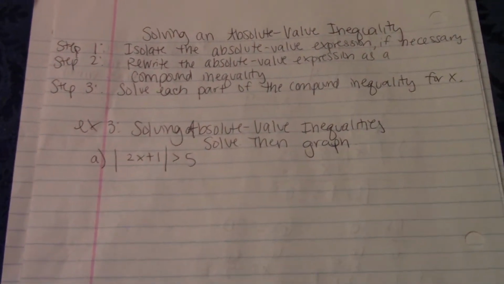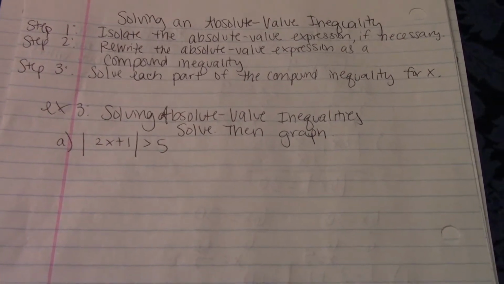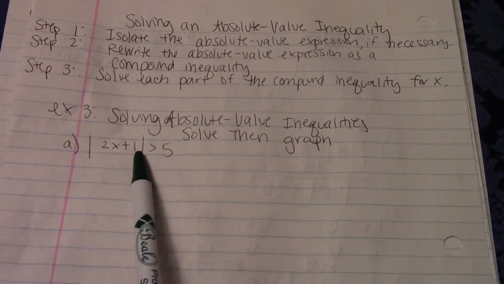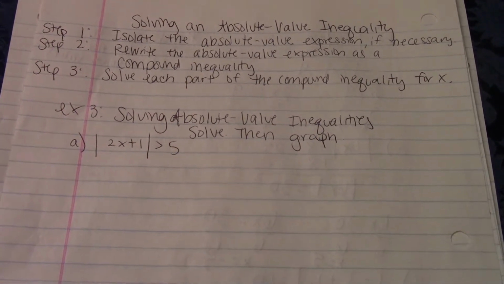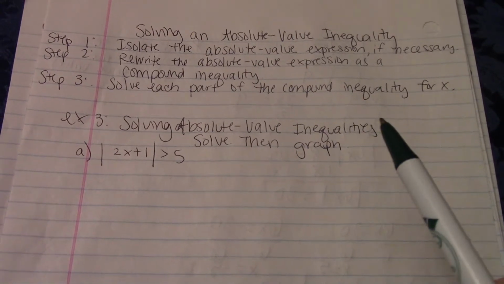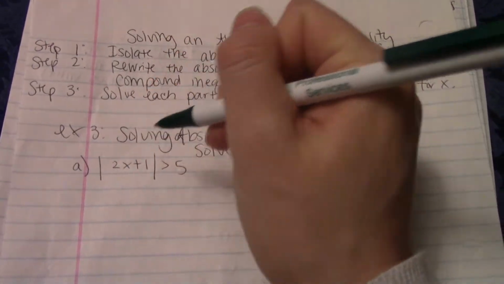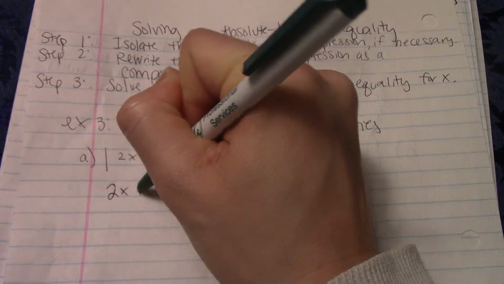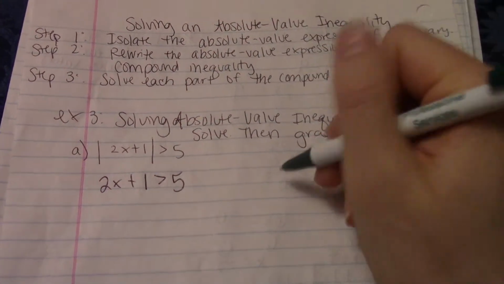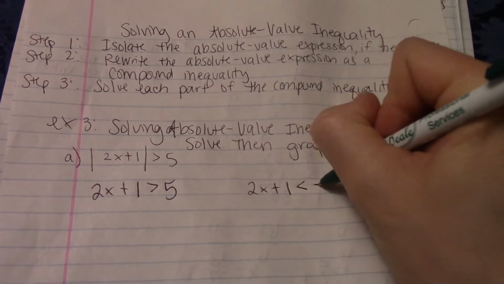So example 3, solving absolute value inequalities and then graph. So step 1, the absolute values are by themselves, so we need to go to step 2, rewrite the absolute value expression as a compound inequality. Just like when it was equal to, we write 2 equations. So 2x plus 1 is greater than or equal to 5. We also have 2x plus 1 is less than negative 5.